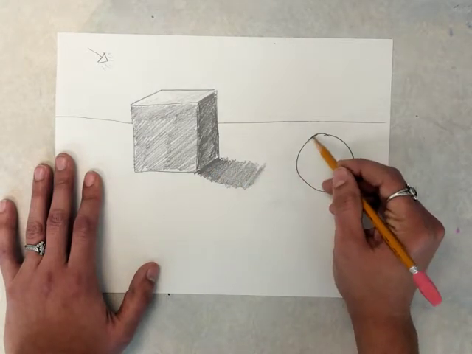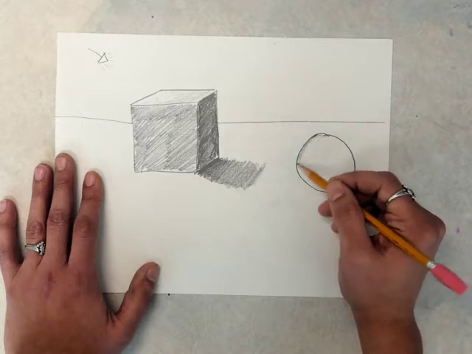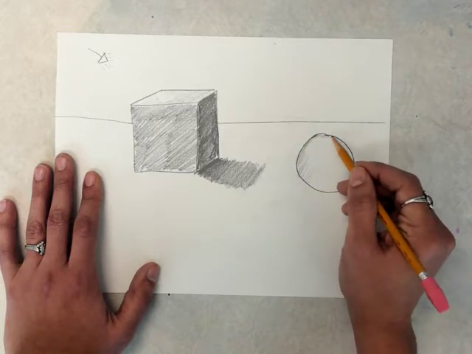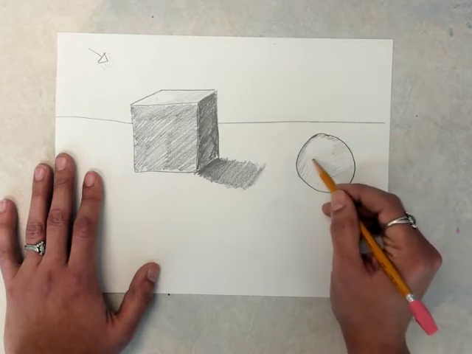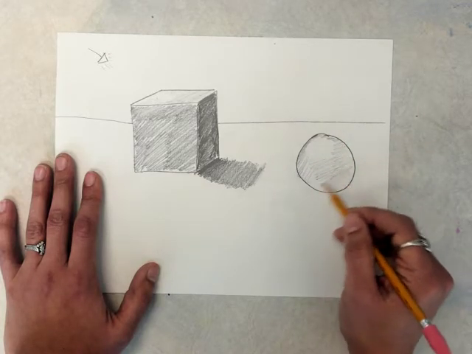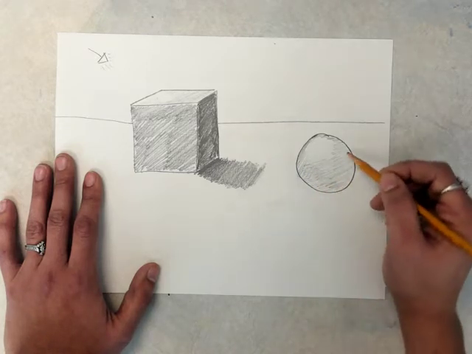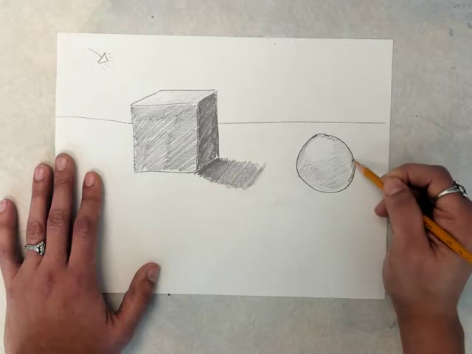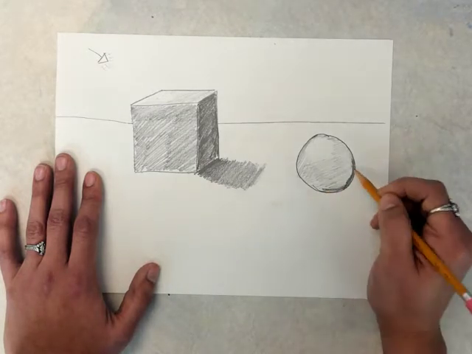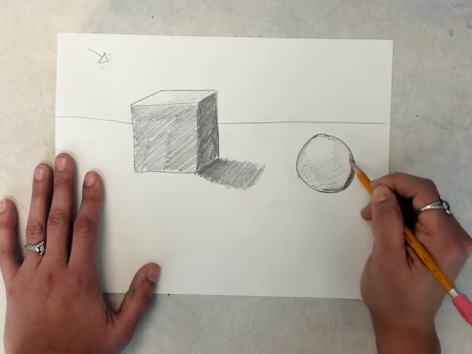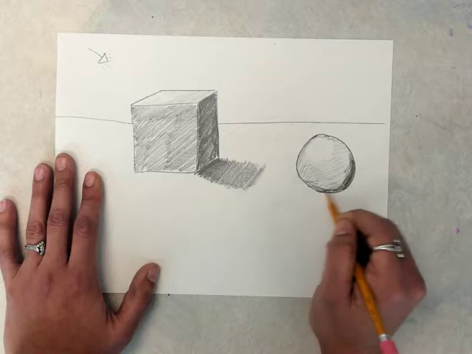So I'm going to start by just adding a little bit of shadow. And this is what's going to make it look three-dimensional. This is what's going to change it from a circle into a sphere. I'm going to make sure that this part on this side of the sphere is really dark, because I know that's where it's the darkest because that's the opposite side of where the light is hitting it.